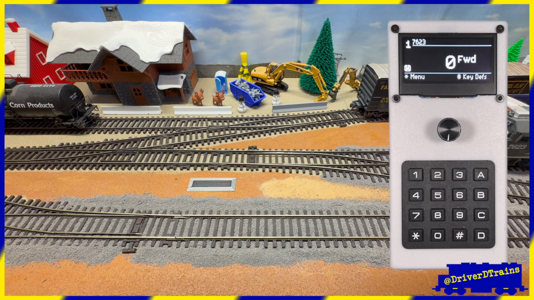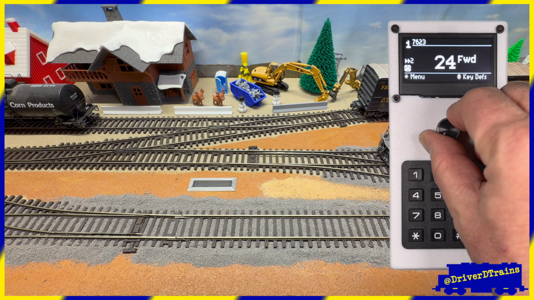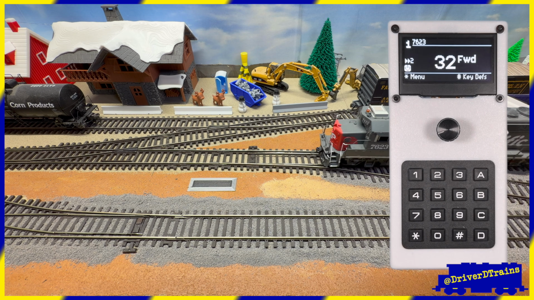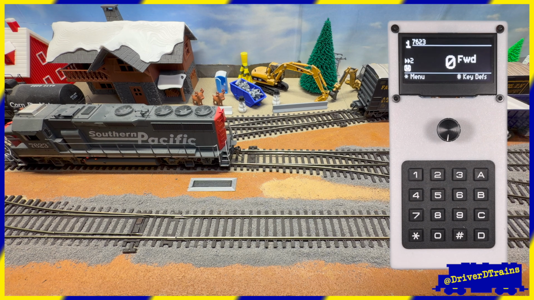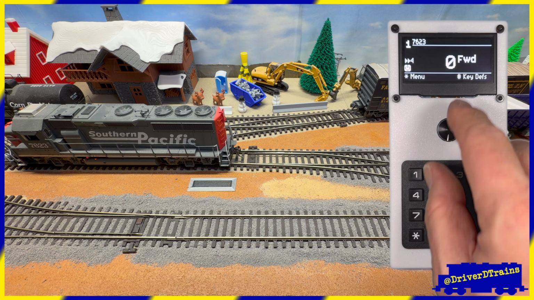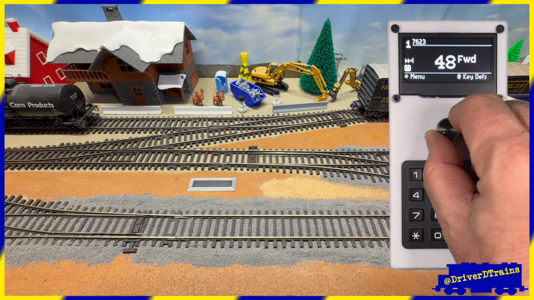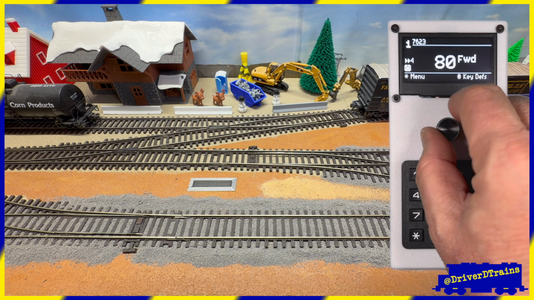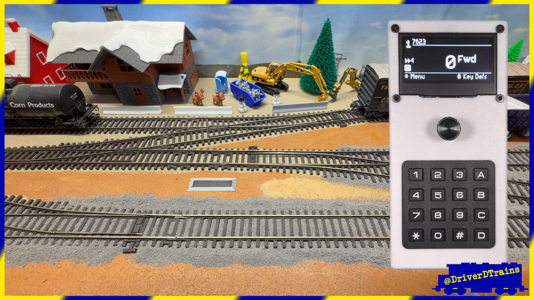For example, with the default speed step set to 4, if we activate the speed multiplier with the multiplier setting of 2, then the new speed step will be 4 times 2 or 8, and each turn of the encoder knob or press of a speed up or speed down button would change the throttle setting by 8 speed steps. If we activate the speed step multiplier a second time, then the multiplier would double again to 4. So each click on the encoder or press of a speed up or speed down button would change the throttle setting by 4 times 4 or 16 speed steps.